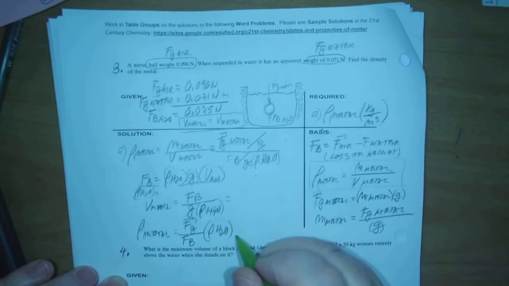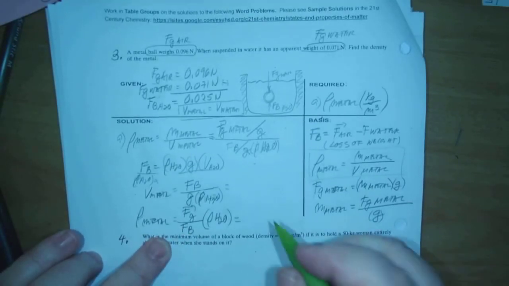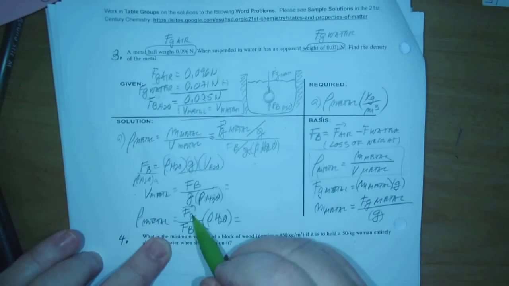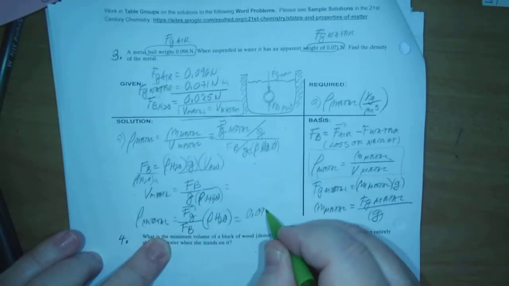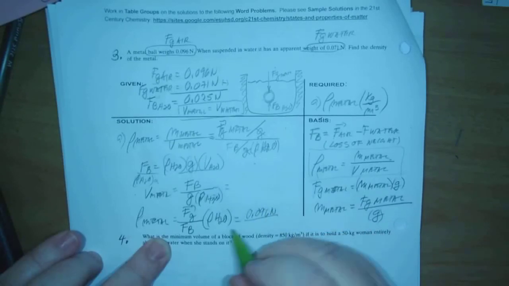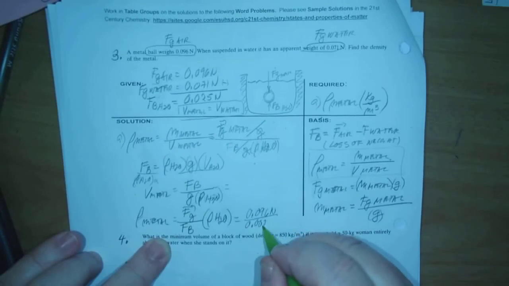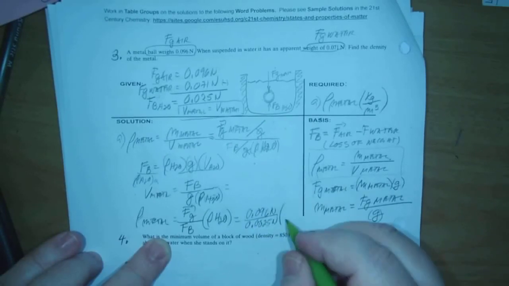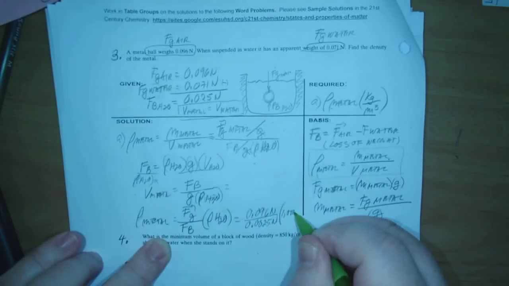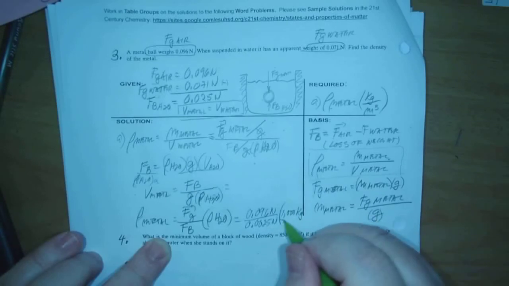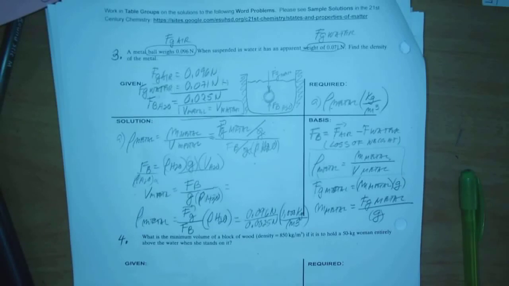And this is very useful later when we're doing our experiments because it's already in the right format. And so you substitute the values. That is that one up there, 0.096 newtons divided by Fb, which is this one here. Remember, it's the loss of weight, newtons, and then times the density of water, which is 1,000 kilograms per meter cube. Okay?